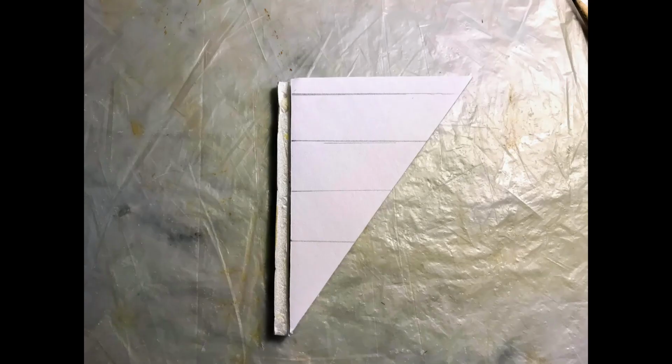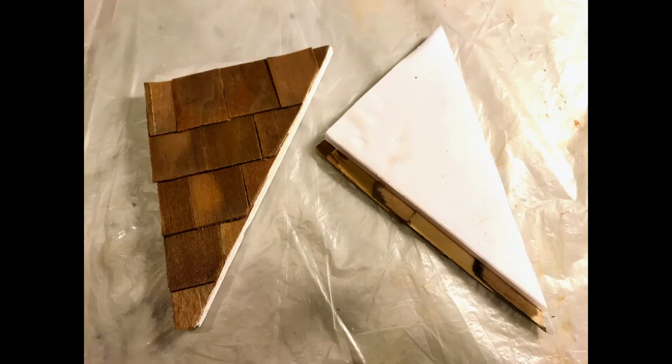For the side dormer pieces, I taped a small strip of foam board to the edge that substituted for the thickness of the front piece. The shingles need to be included that cover this area when connected.